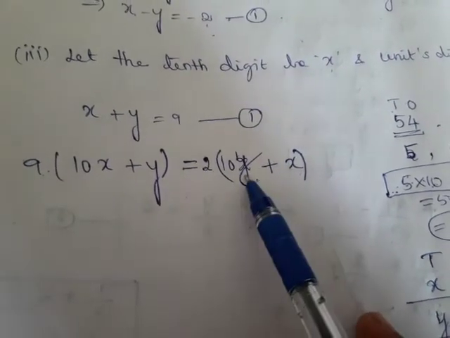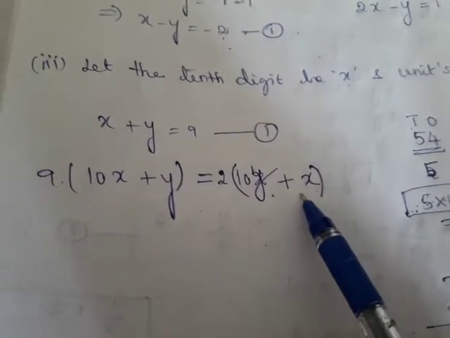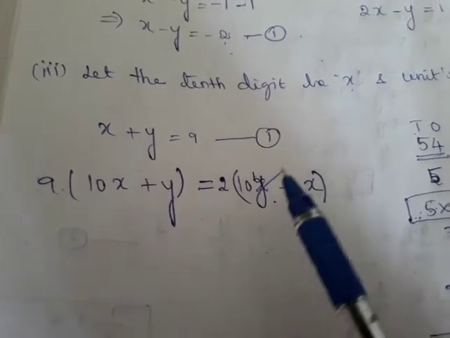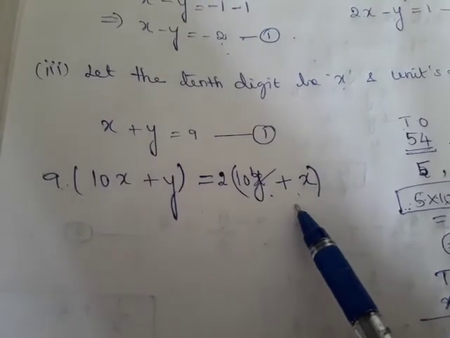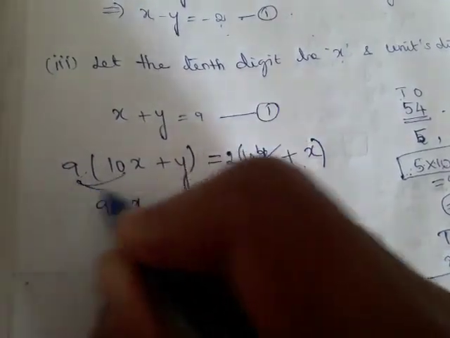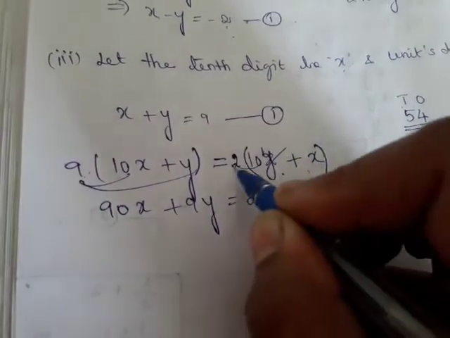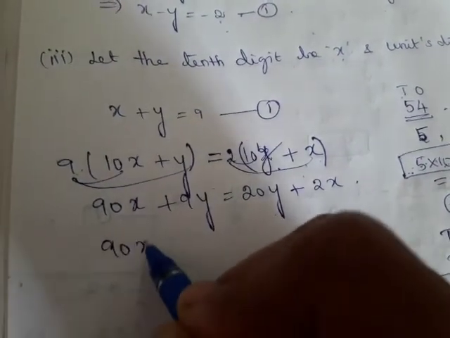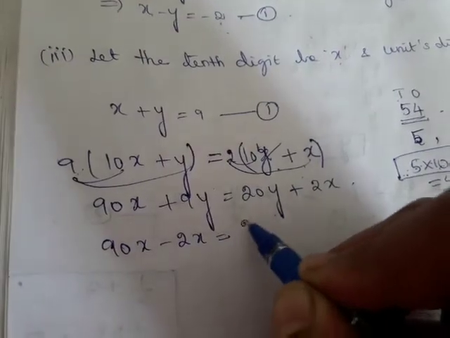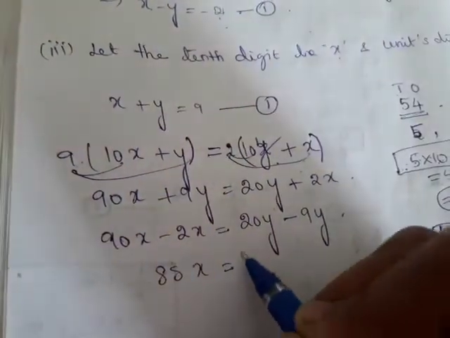In the sense, the ones place digit has become the tens place digit. Similarly, the tens place has become the ones place. But the procedure is how you obtain a number: multiply the tens place digit with 10 and the units place digit with 1. So it has become 10y plus x. Now simplify it. 90x, multiply each and every digit, plus 9y equals 20y plus 2x, right? Now bring the like terms together. 90x minus 2x is equal to 20y minus 9y. So this is 88x equal to 11y.